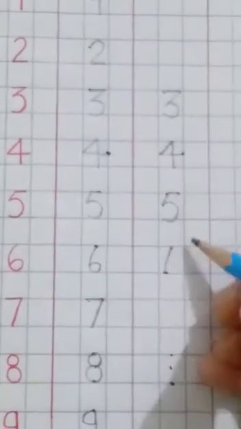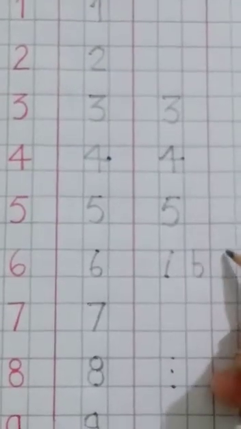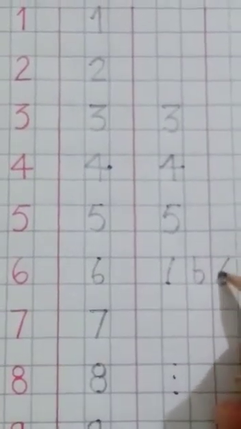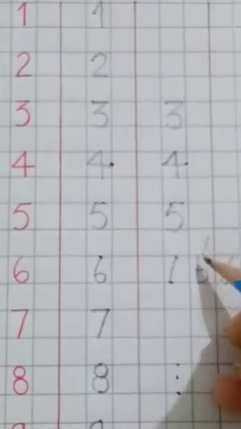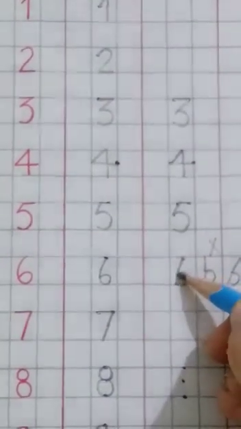The formation of 6 is a bit confusing, whether you have to write like this or this. So this will be wrong. So you can use the second dot to write in this way.